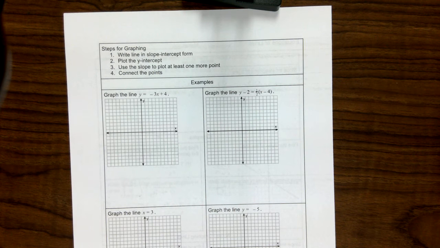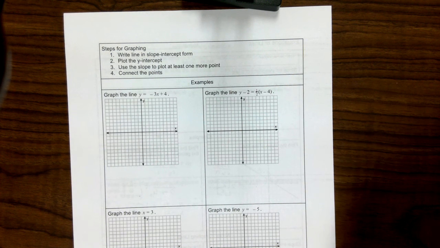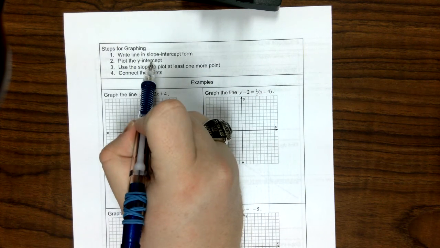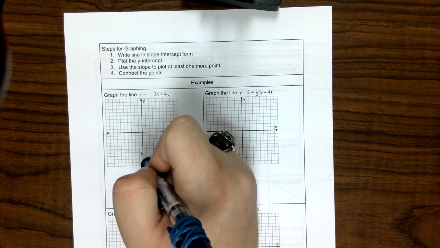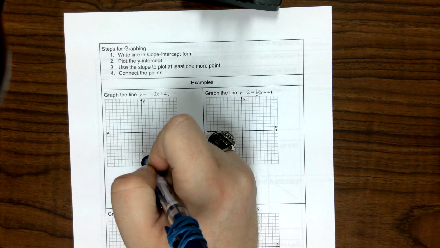If your line is already in slope intercept form, life's easy, you're good to go. If it's not in slope intercept form, you're going to have to convert it because it's easiest to graph from slope intercept, okay? Once you have slope intercept form, then you have to plot the y-intercept first. So you'll go up or down the y-axis to wherever the intercept's at and put your dot.